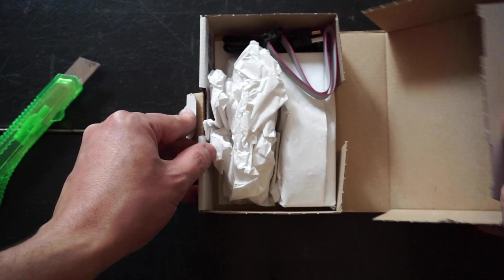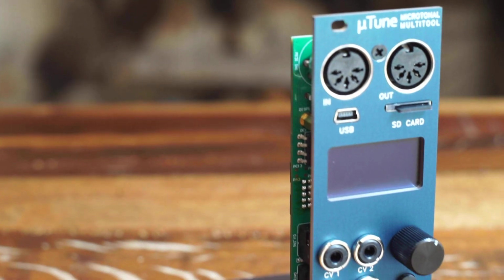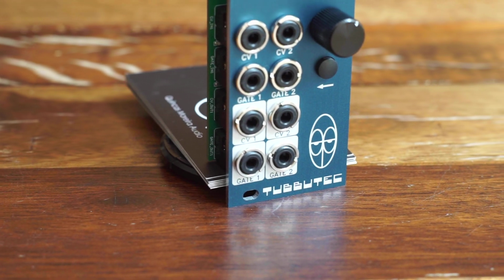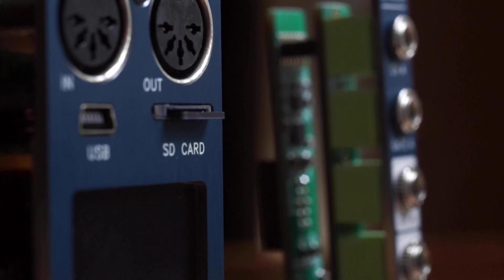Today we're continuing my series on making microtonal music with modular synthesizers. And this time we're using a tool made for the task, the Microtune, or MuTune, or uTune by Tubbutec. Tubbutec calls it a multi-tool, and deservedly so, as it packs the functions of Quantizer, MIDI to CV, CV to MIDI, and MIDI router, among many other super useful features.